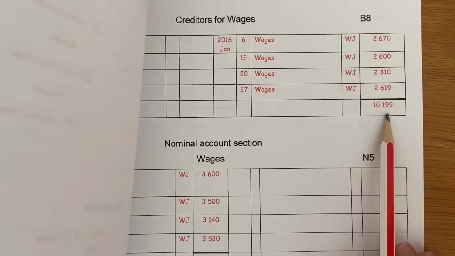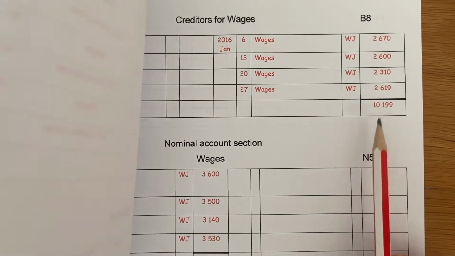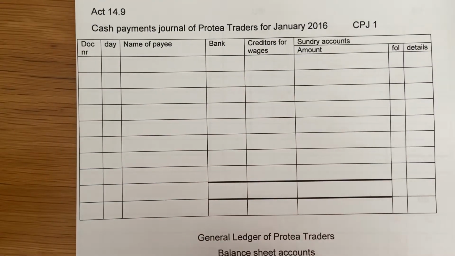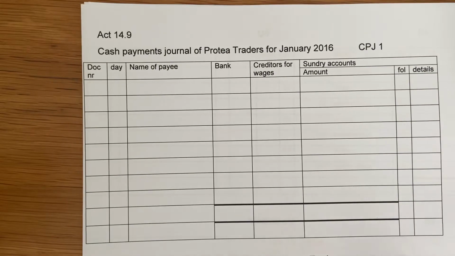So I'm going to go to the cash payments journal and pay all these people. Now, very important for you to remember that your employees that earn wages want to be paid weekly. That's why we have a wages journal weekly. But if you pay your funds, it's not going to make sense to do it 4 times a month. You just pay that right at the end of the month. But the workers must be paid weekly.